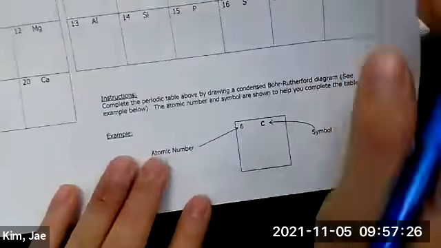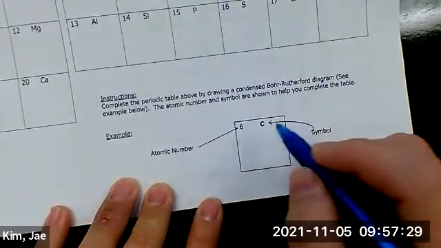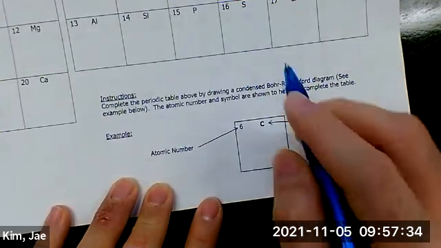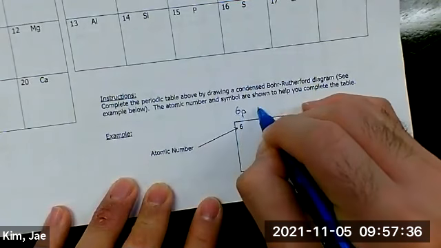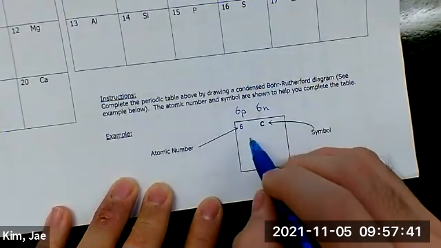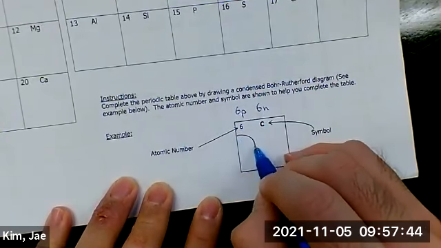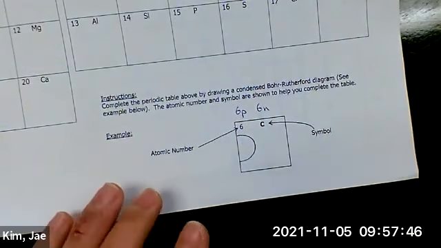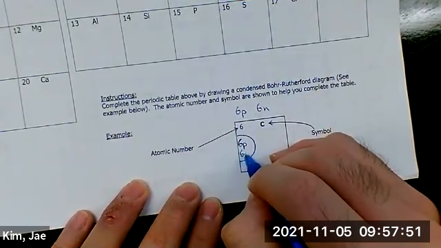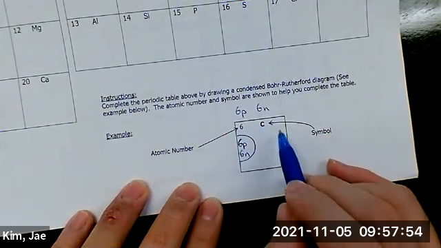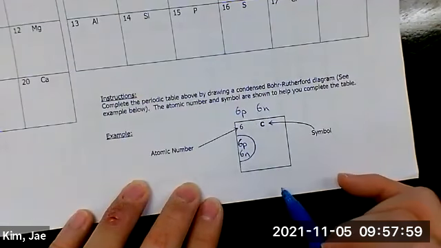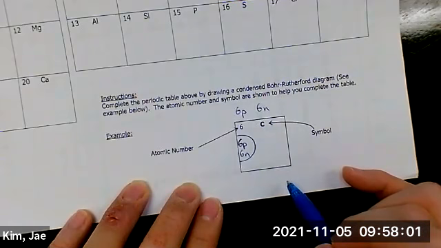A condensed Bohr-Rutherford diagram looks like this. You still have to identify how many protons and neutrons there are. So let me tell you right now, for carbon, there are 6 protons and 6 neutrons. And so for the condensed Bohr-Rutherford diagram, just to make our lives easier, you're going to draw half of a nucleus. It's like you took a snapshot of half the nucleus. You got 6 protons and 6 neutrons. And then you're going to draw rings. And instead of drawing electrons as circles, you're just going to write how many electrons should be inside that ring.